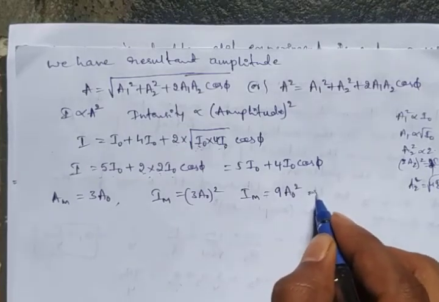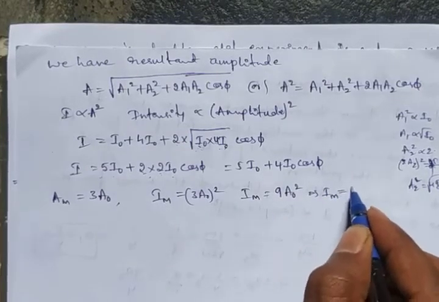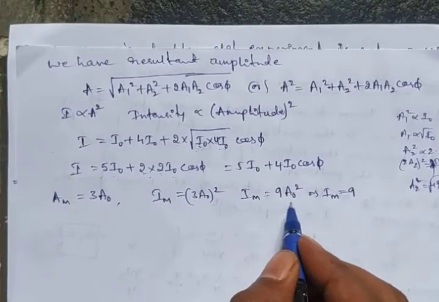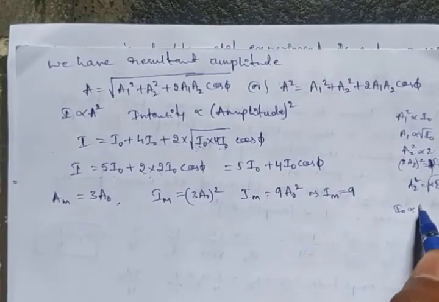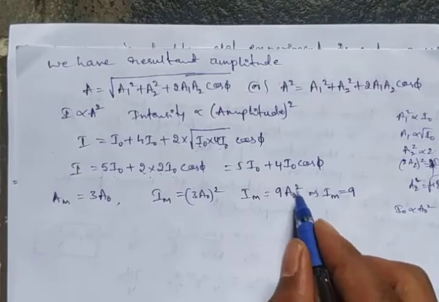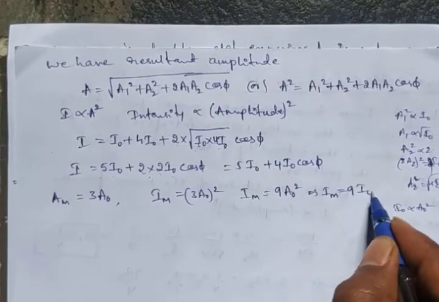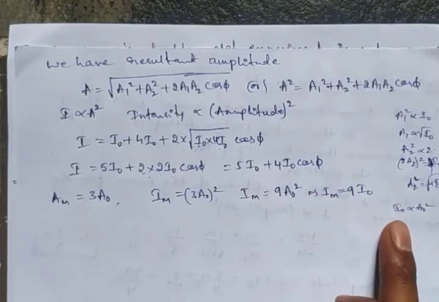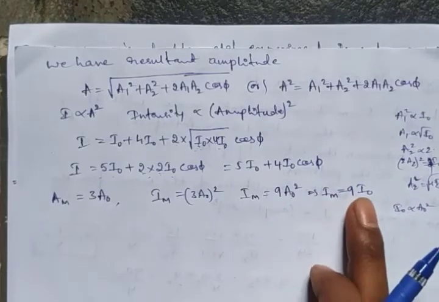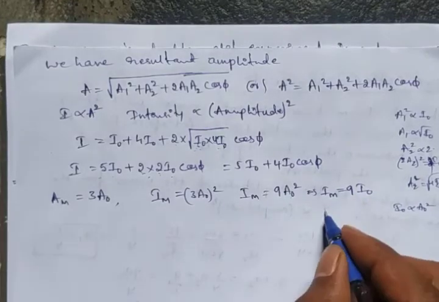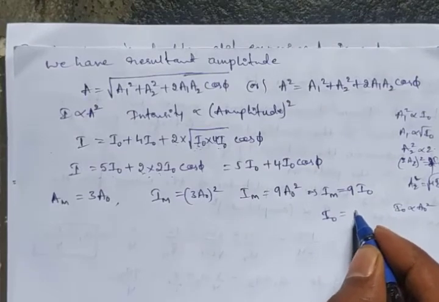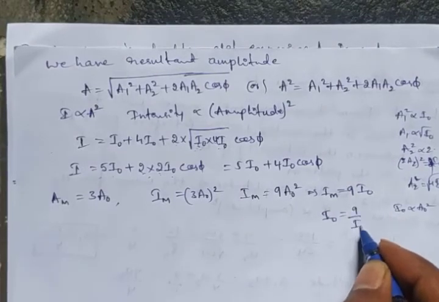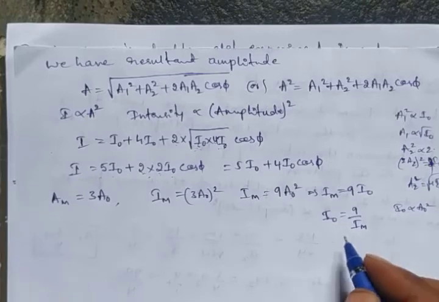I naught is directly proportional to A naught square. So in the place of A naught square we can write I naught. So it becomes 9 I naught. Find out I naught from this. I naught is equal to 9 by I m. Okay.